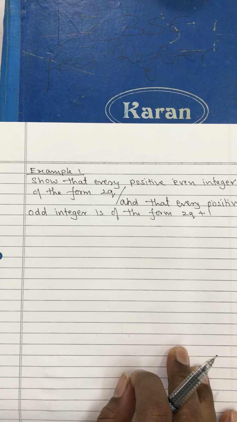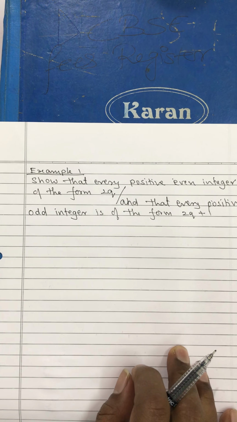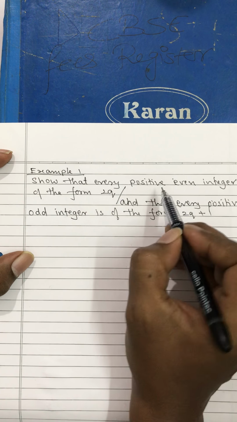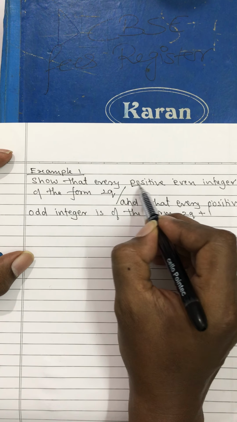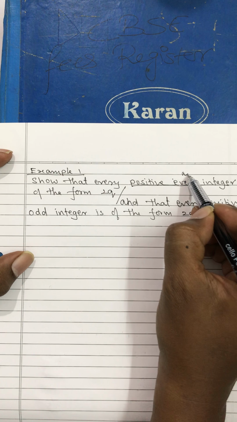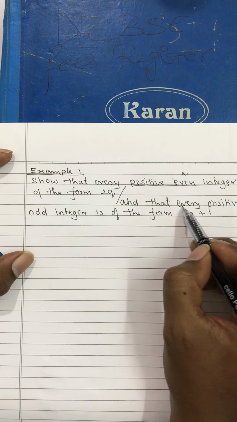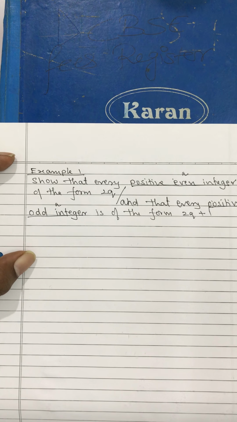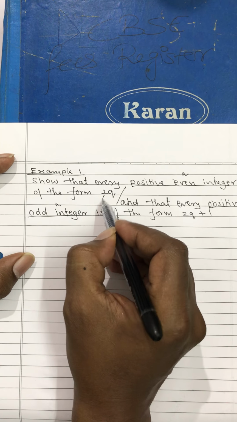Okay, so you can make it now. Two different questions are there basically. In the first question, every positive even integer, a is going to be even, and in the second question, a is going to be a positive odd integer. Fine. In both the cases, the divisor is 2.